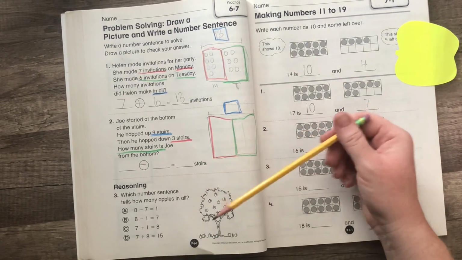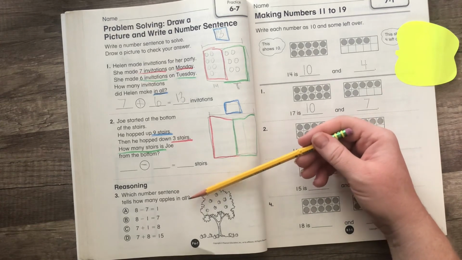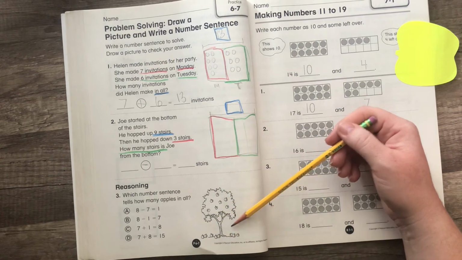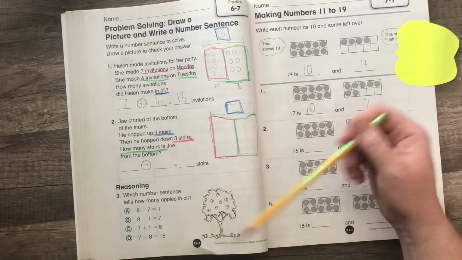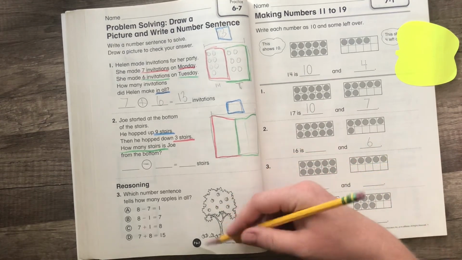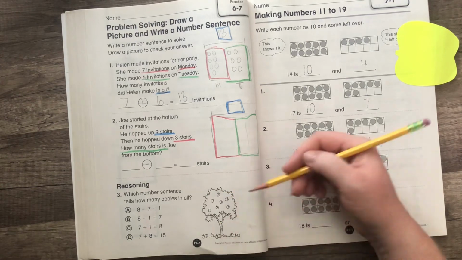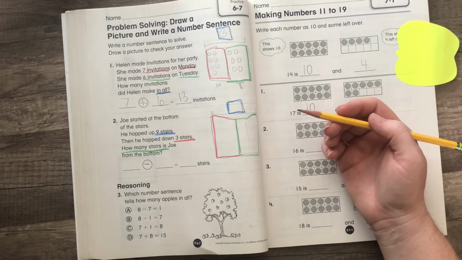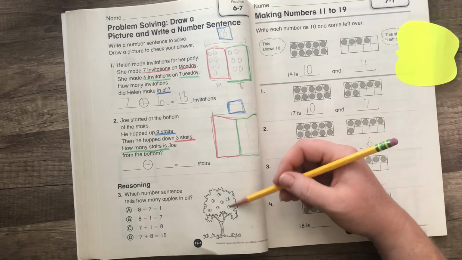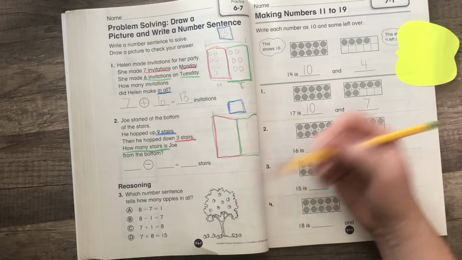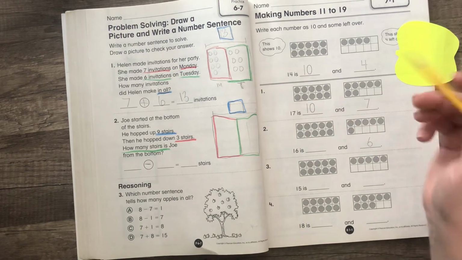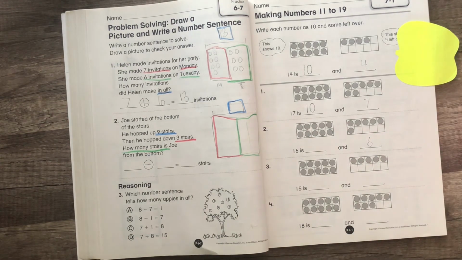So on this one, number 3, I want you to look at the apple tree and which number sentence tells how many apples in all. So look at the tree, look down below, and see what do you think. I think I'm gonna have to count all these apples, the ones on the ground and ones in the tree. I might need to count all of these apples and see maybe how many fell off the tree. That's probably what you're gonna need to do, okay? So you're probably gonna have to count all of these apples, and then you're going to have to see how many there are all together, okay? Because some are on the ground and some are in the tree. Got it? Cool. So that concludes Monday's assignment.